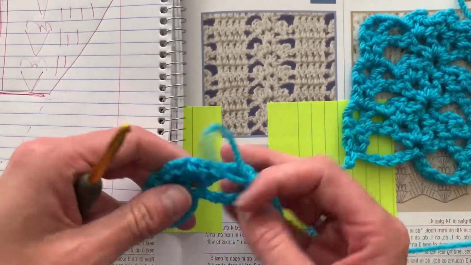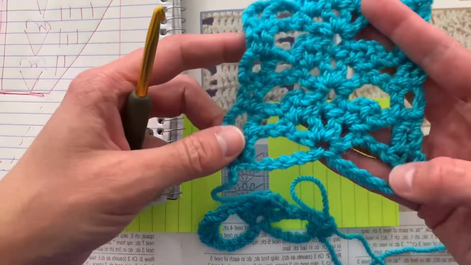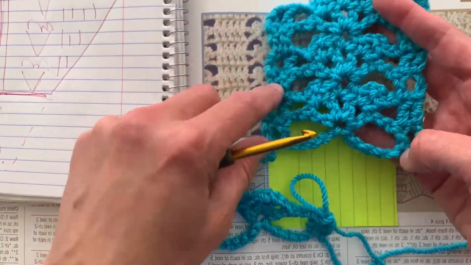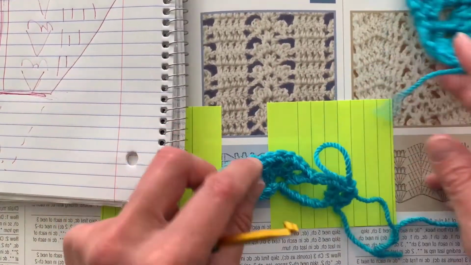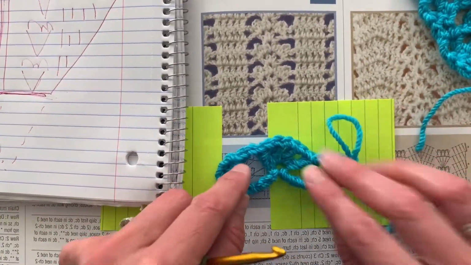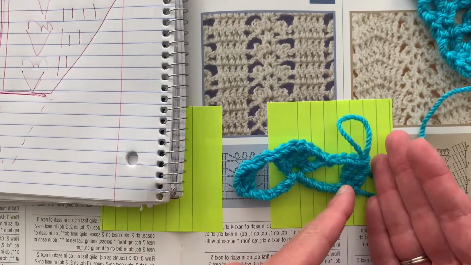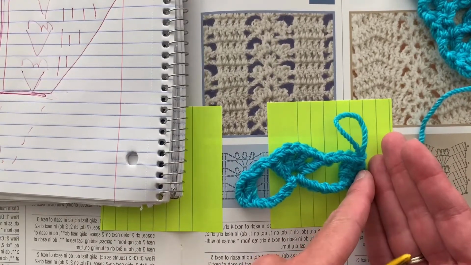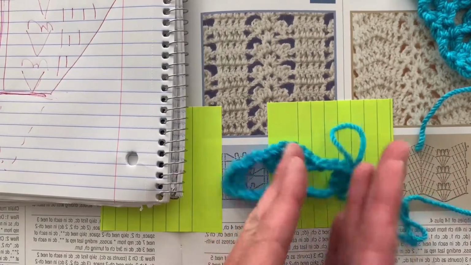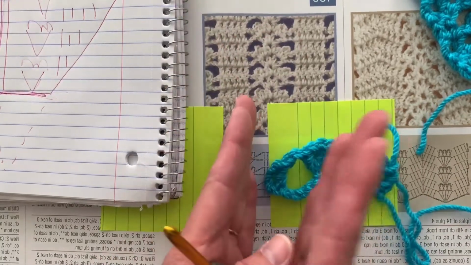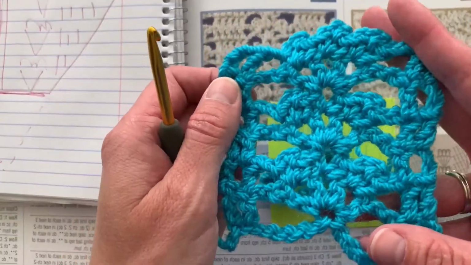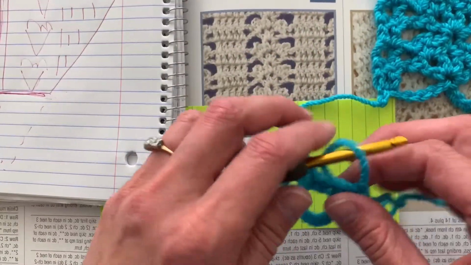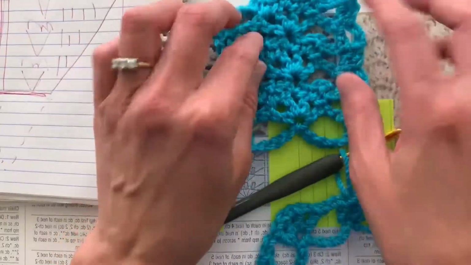So beginning chain 17. Now I thought, okay, I could totally do this stitch pattern straight up and down. And I started doing that, but then I thought, but what if I make it grow on one side? If I make it grow on one side, maybe I should add stitches over here every row, and then it'll go straight on this side and grow on that side. So that made me excited.